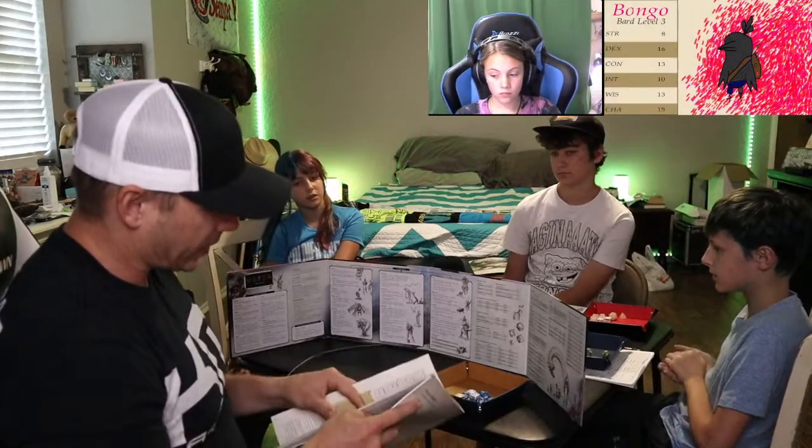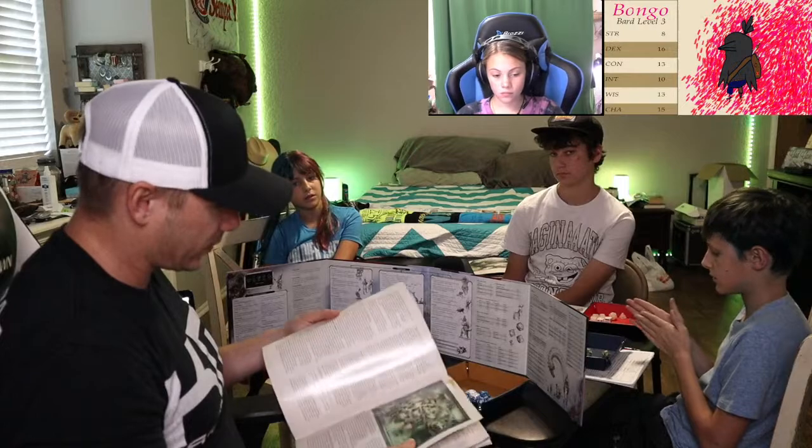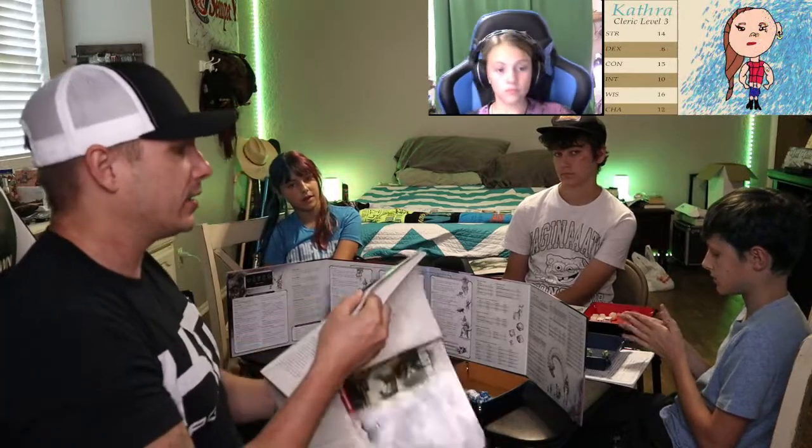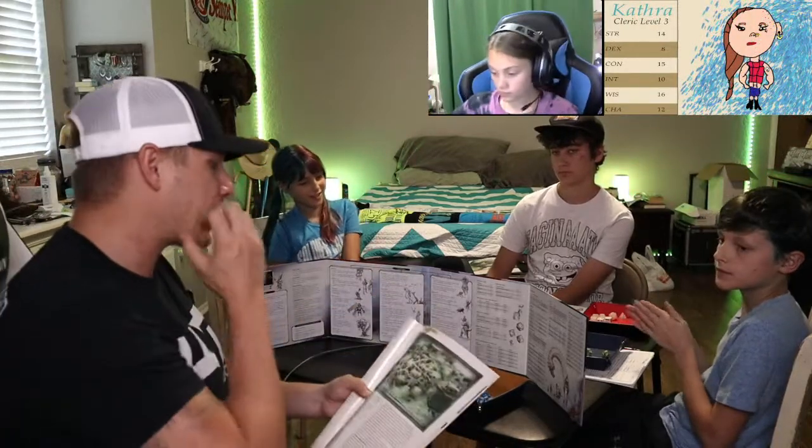I believe the town... No, Neverwinter is the area that you're in. It's the entire map you're in. Phandalin is the town that you guys were at.